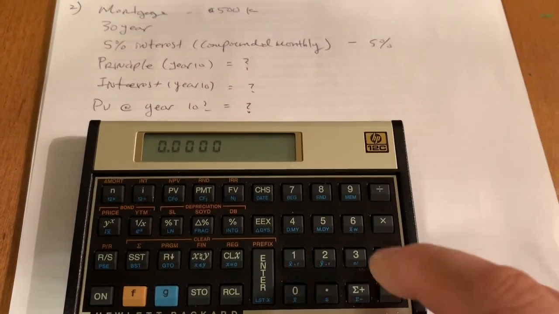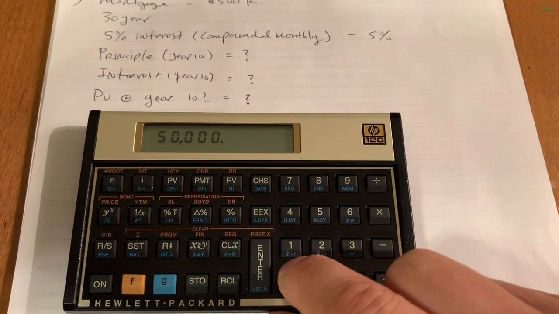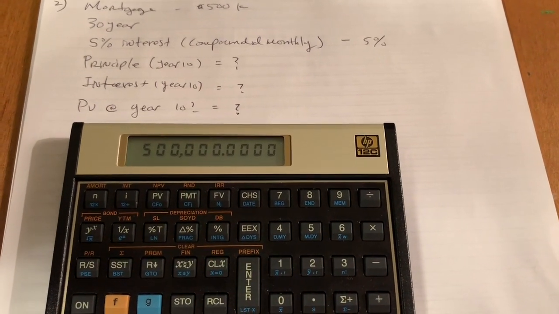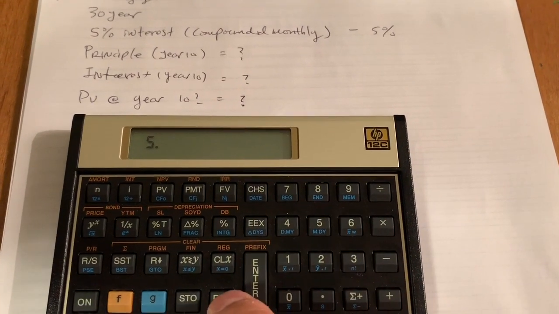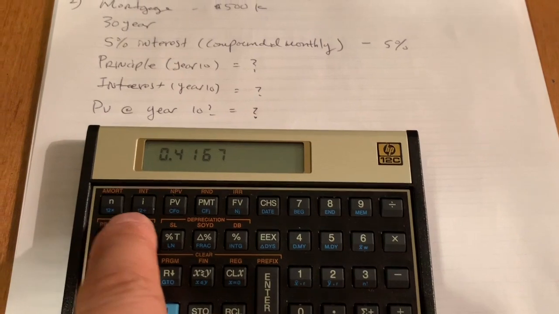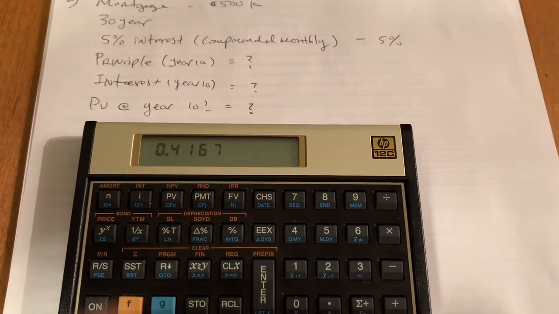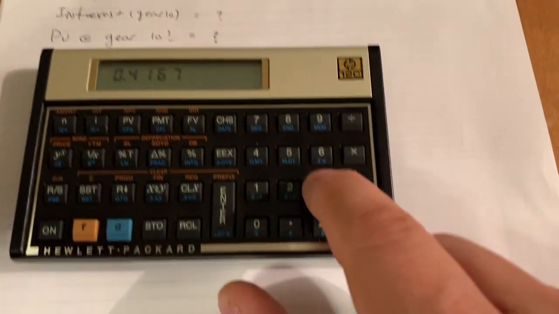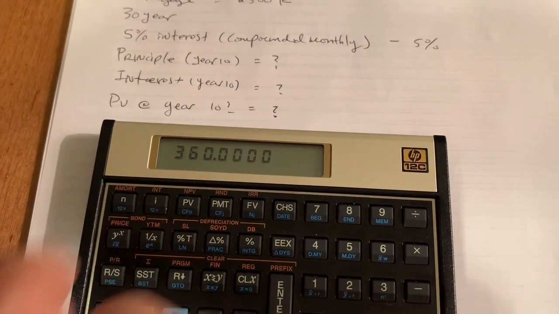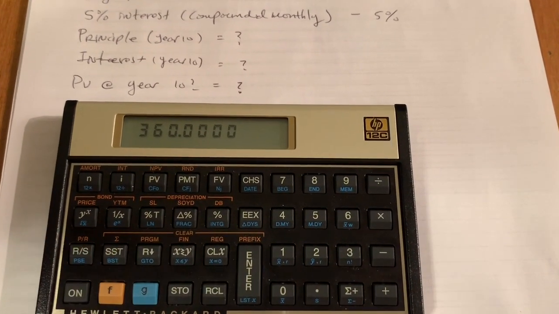So we know that the amount of the loan is $500,000. So you put present value for that. Then you know that it's 5% interest, compounded monthly. So it's blue key with interest, which automatically divides by 12 for you, and sets that as interest. It's a 30-year loan. And again, blue key with N, multiplies it for you for 30 years, compounded monthly.